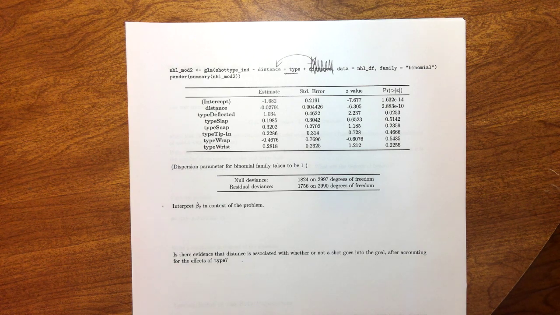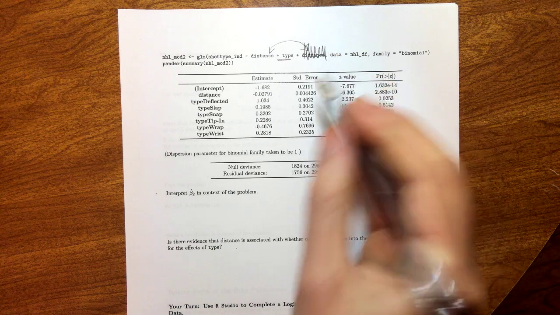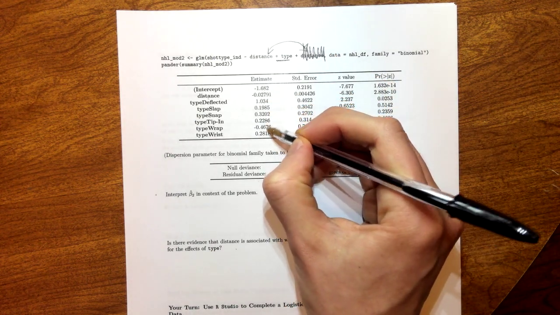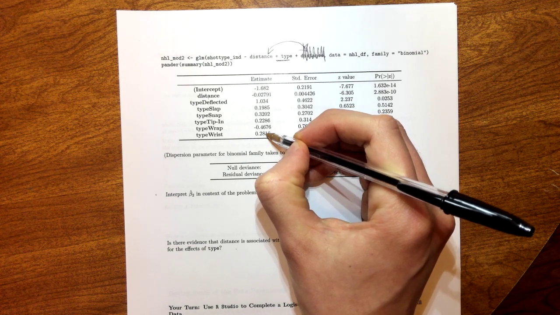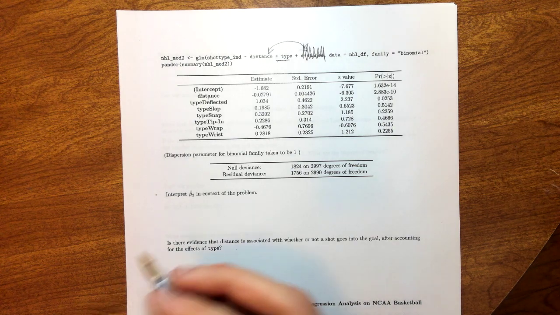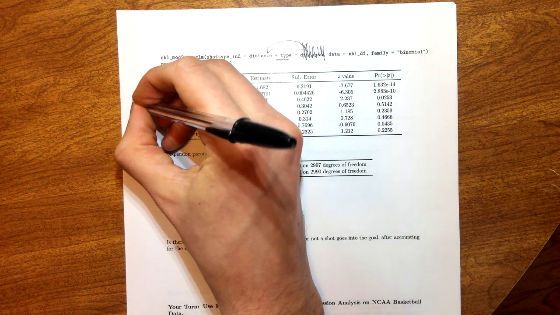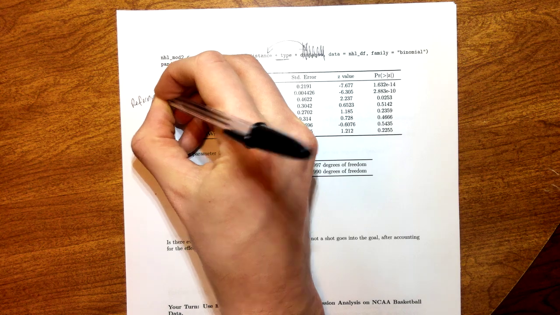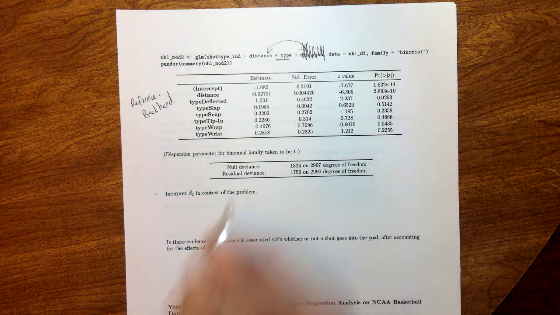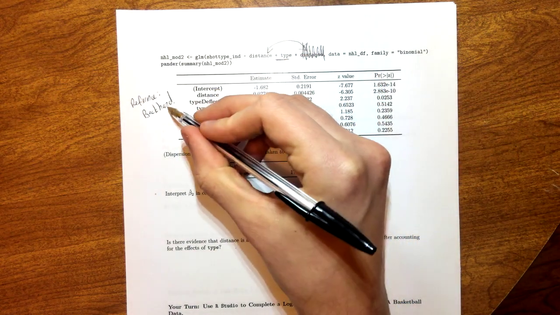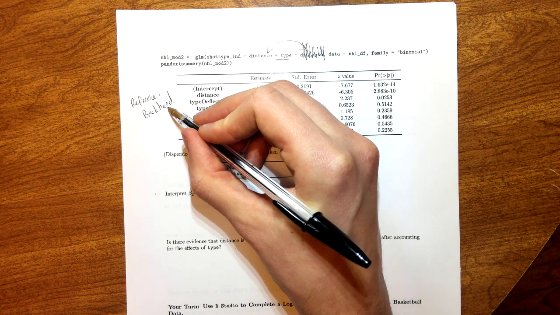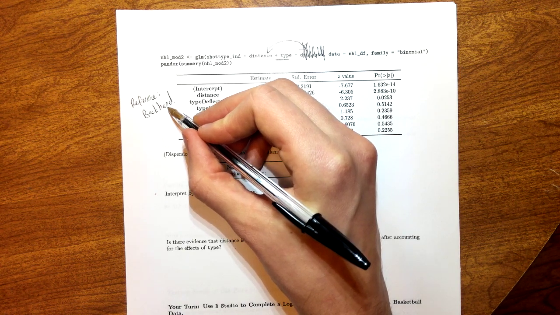Once we add type into our model, we get 6 more coefficients because remember there are 7 categories of shot type, and one of them is the reference group. If you go back to where shot type was defined, our reference group is backhand shots. Remember, R likes to do things alphabetically, so the reference group by default is the first level of the categorical variable alphabetically.